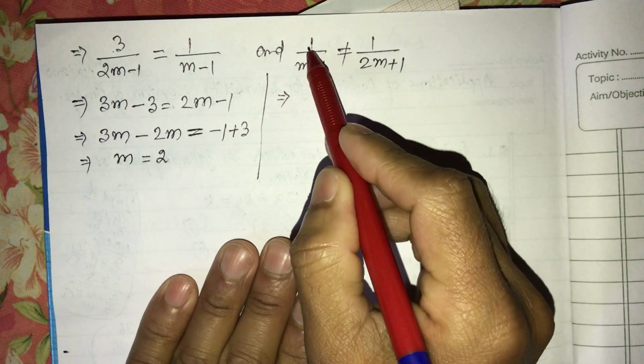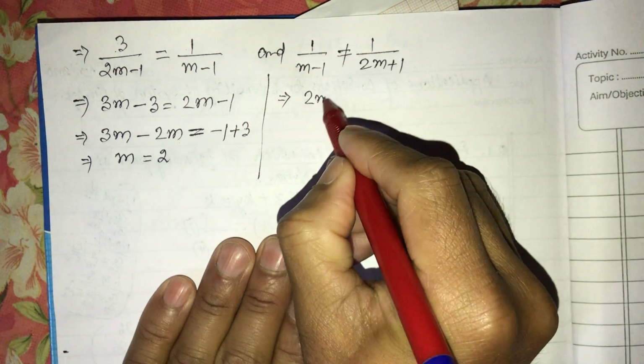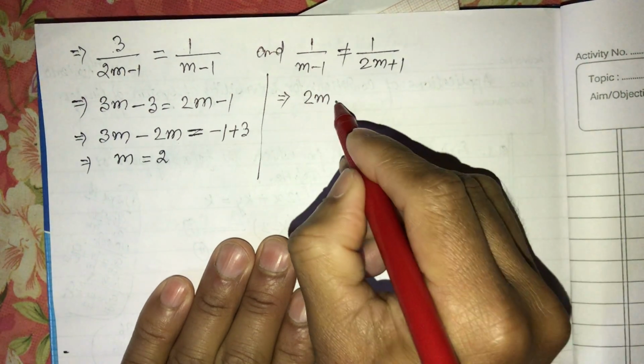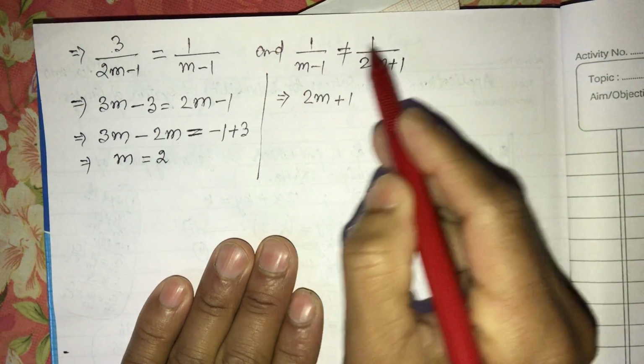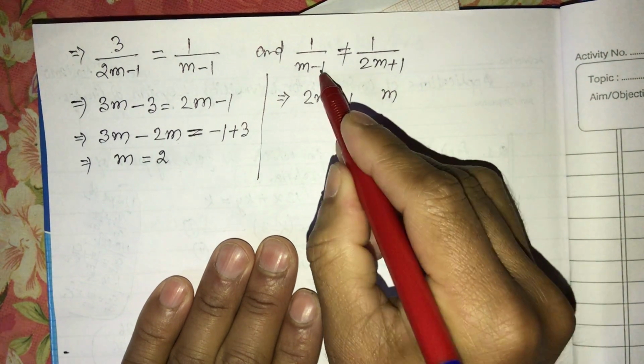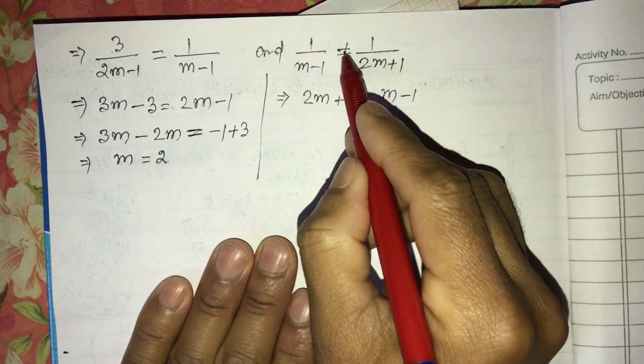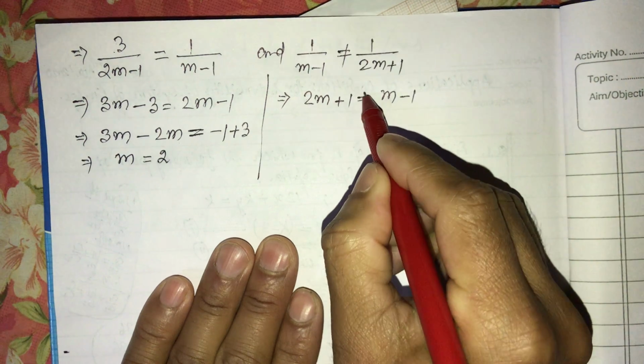2m into 1, 2m plus 1 into 1, so plus 1. m into 1 is m, minus 1 into 1 is minus 1, but here it is not equal, so we'll write not equal.